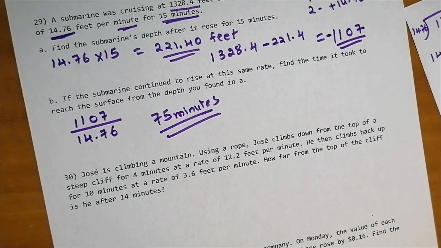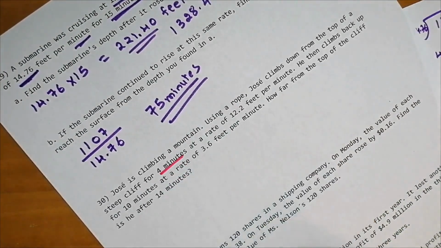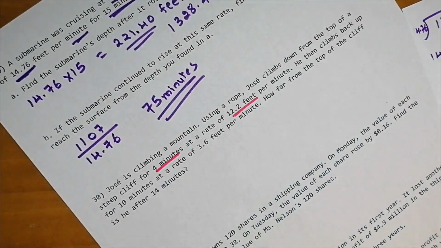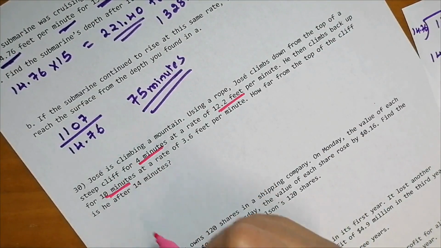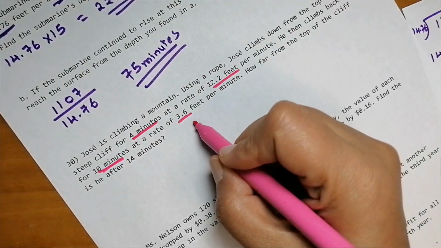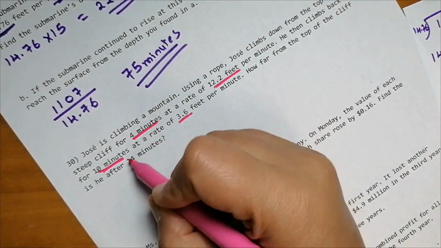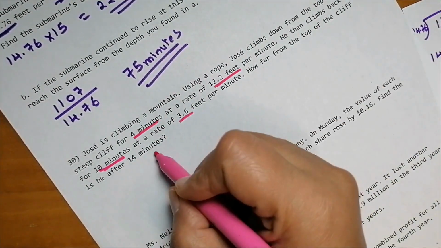Now next one. Jose is climbing a mountain using a rope. Jose climbs down from the top of a steep cliff for 4 minutes at a rate of 12.2 per minute. Okay, so first he is coming down for 4 minutes, and this is the speed, right? Then it says he then climbs back up for 10 minutes at a rate of this. Okay, so coming down is faster, right? And going up is slower. And he's taking less time while coming down, while going up is taking more. How far from the top of the cliff is he after 14 minutes, right?